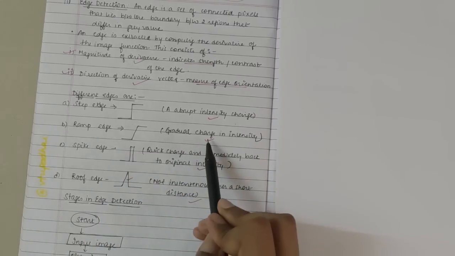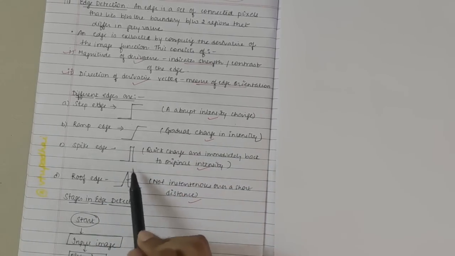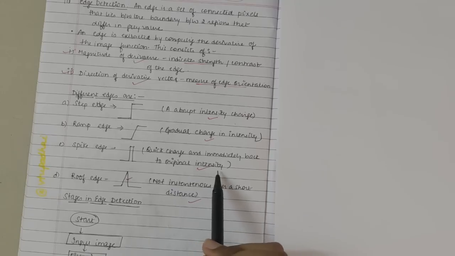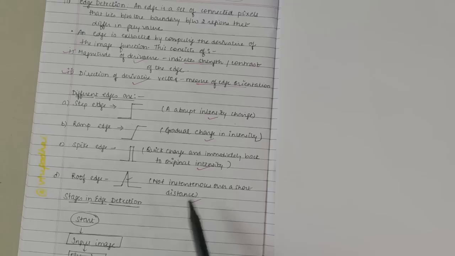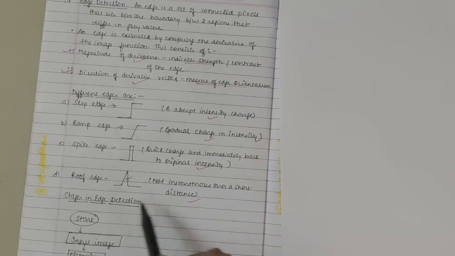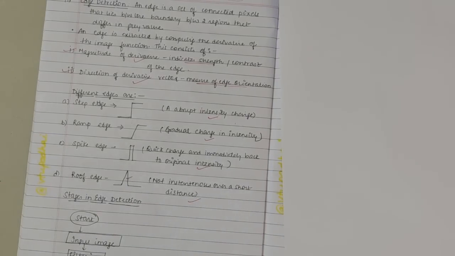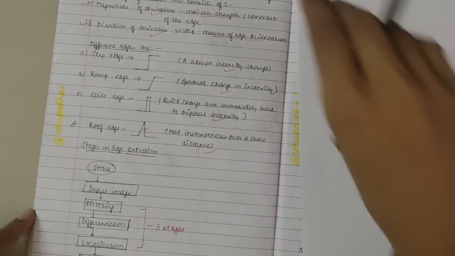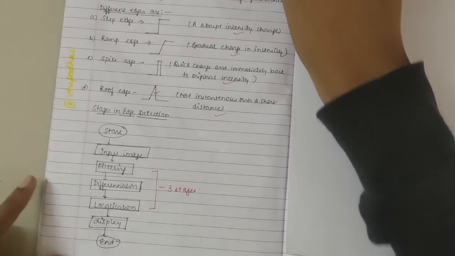For ramp edge, it's a gradual change in the intensity. For the spike edge, we have a quick change and immediately back to its original intensity. Then roof edge is like not instantaneous over a short distance. That means the pixel width doesn't remain fixed for a particular period of time. It gets changed simultaneously.